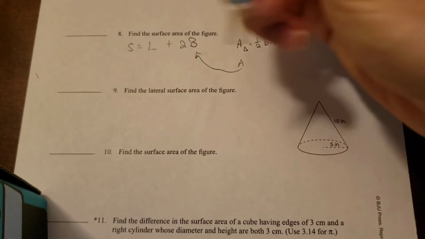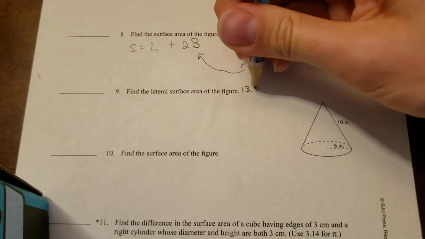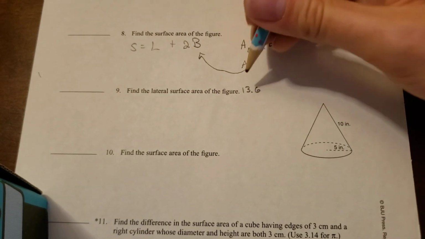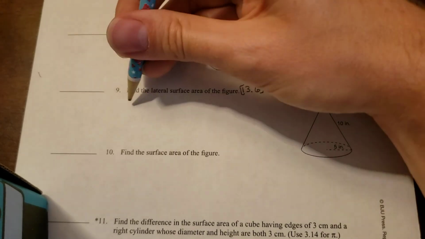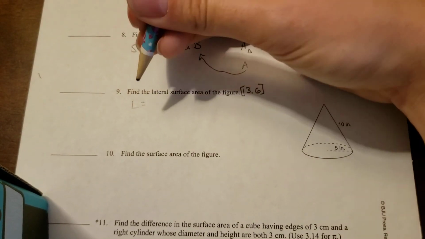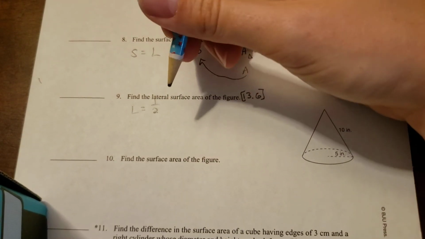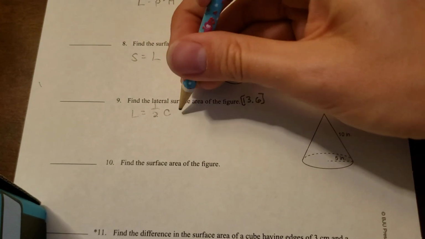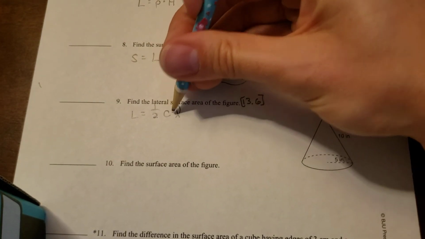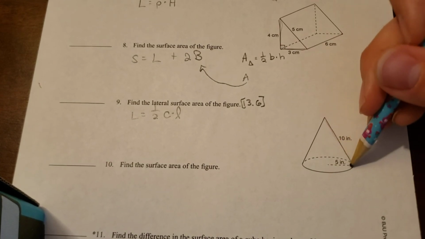This is from 13.6. And the lateral surface area equals 1/2 the circumference times the length. Now in this case, thankfully, we are given the length.